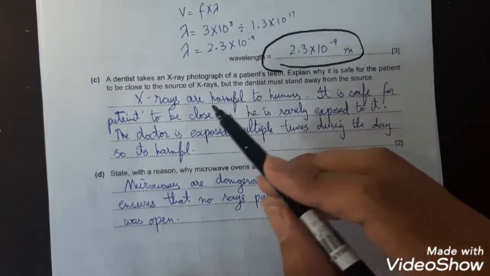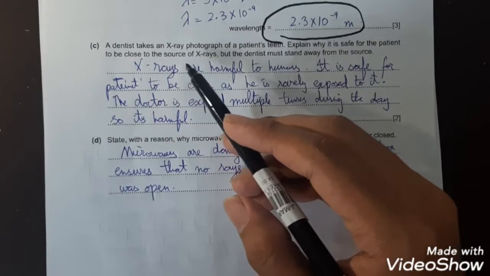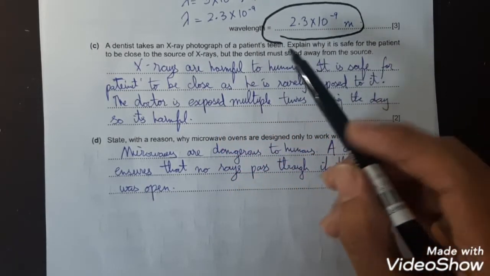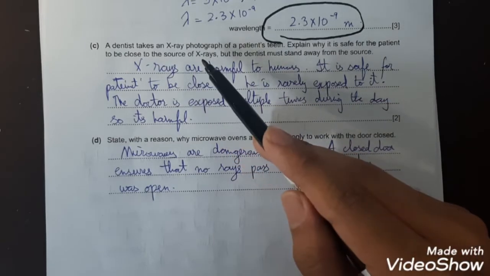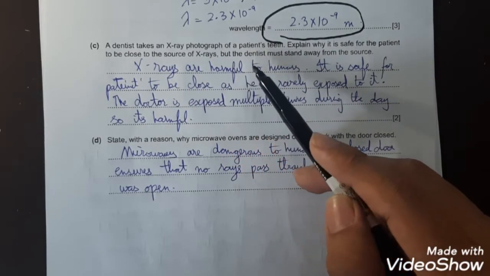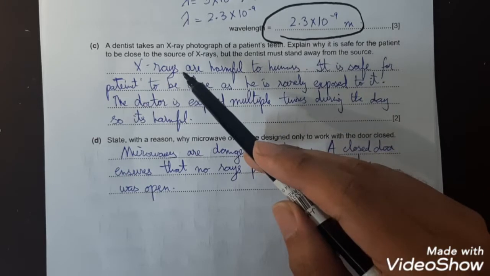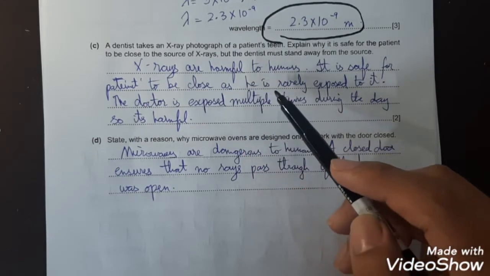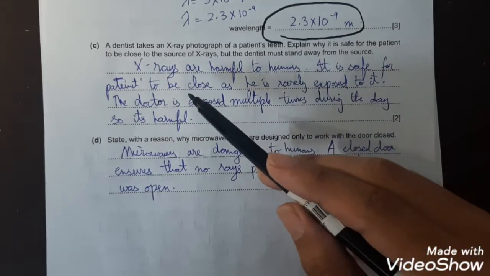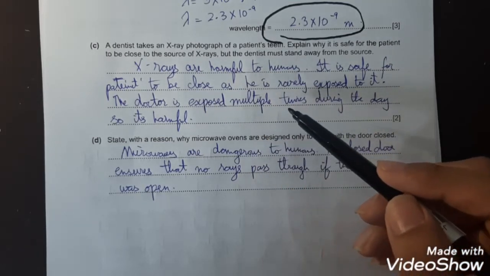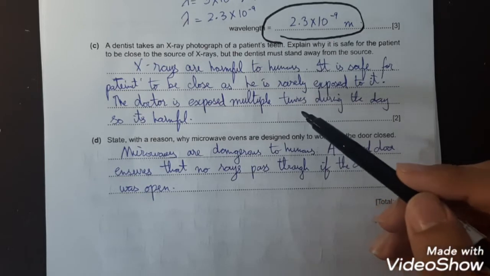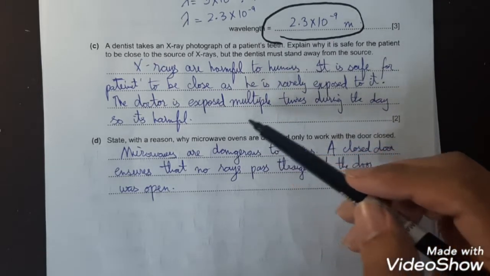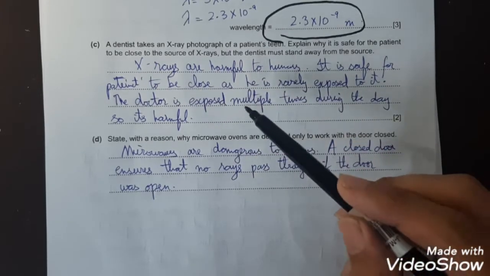Then in question C, a dentist takes an X-ray photograph of a patient's teeth. Explain why it is safe for the patient to be close to the source of X-rays, but the dentist must stand away from the source. X-rays are harmful to humans. It is safe for the patient to be close as he is rarely exposed to it. The dentist is exposed multiple times during the day, so it is harmful. So this is what we will write in question C as the answer.